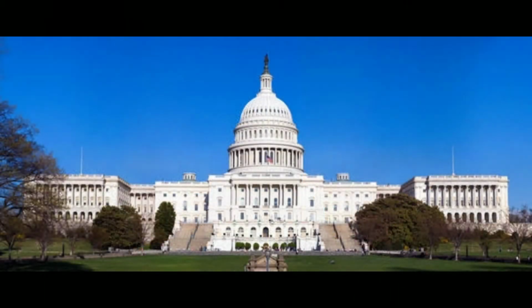Today we decode the US Presidential Poll 2020. Every 4 years, the Americans select their president. But how exactly does this work?